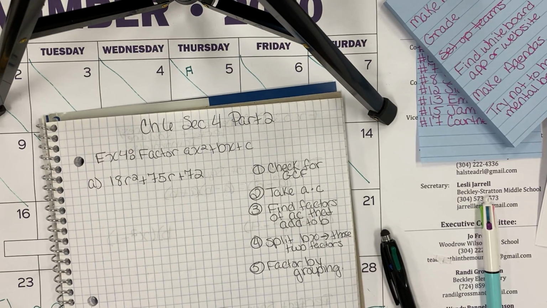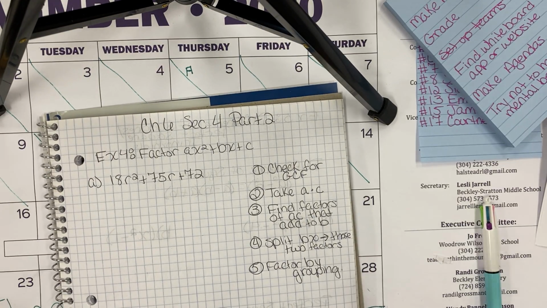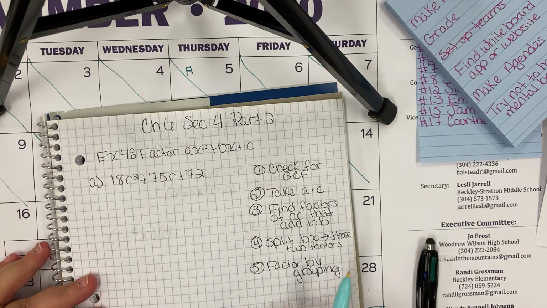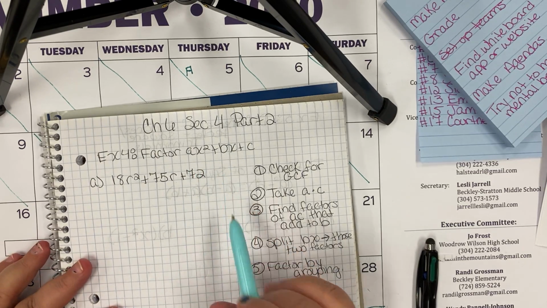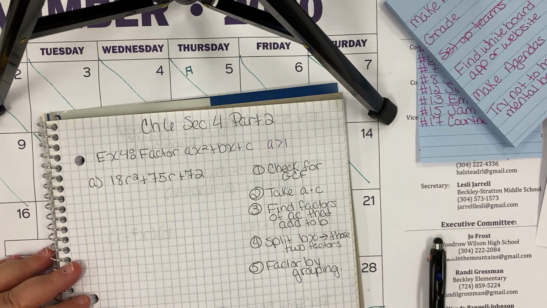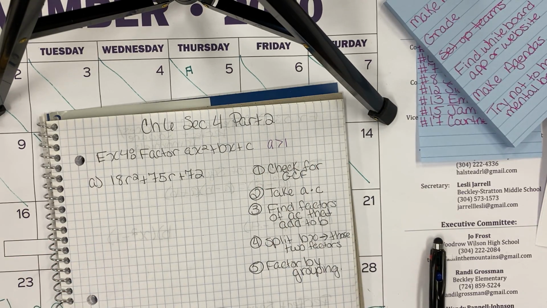Chapter 6, Section 4, Part 2. Still working on factoring. This time, we are going to factor ax squared plus bx plus c, but a is going to be greater than 1. So it is not going to be the same as when we just had x squared plus bx plus c.